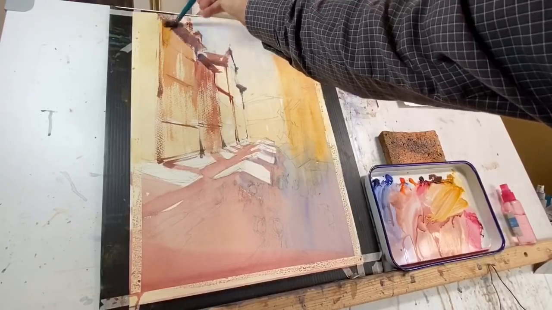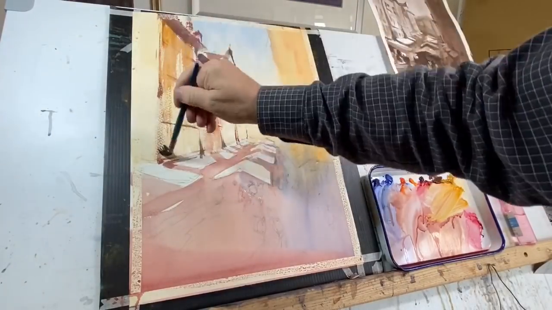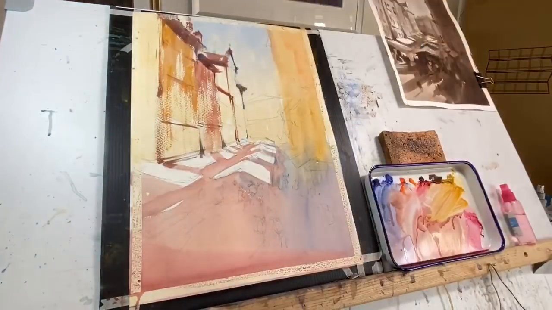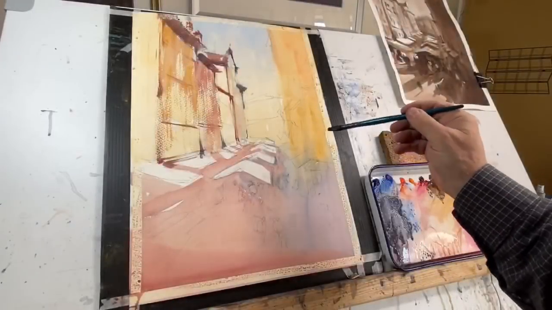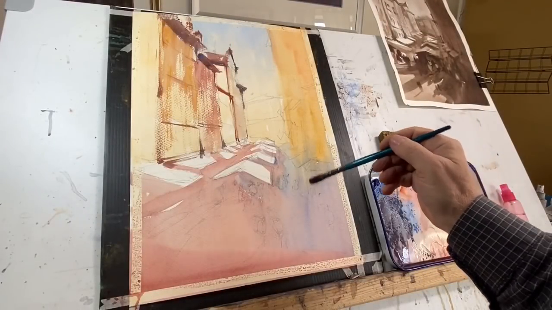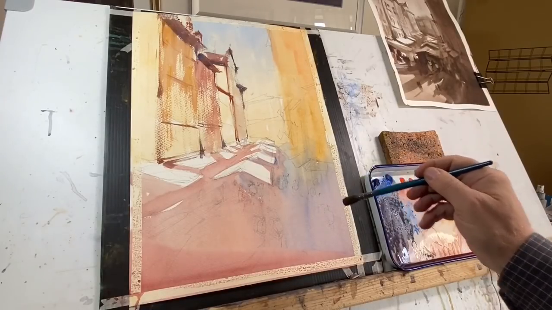In this particular dry brush technique, you can tell the end of my brush is quite open because I'm pressing hard, and the hairs of the brush have splayed outward, and this gives me a more random quality to the brush mark.